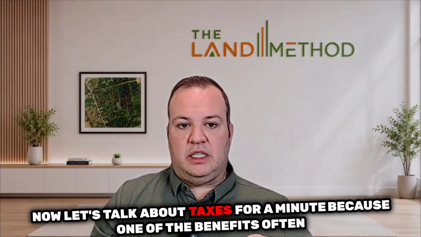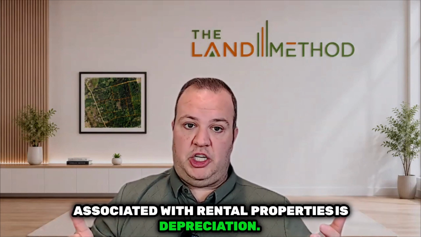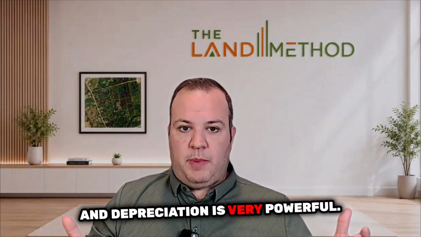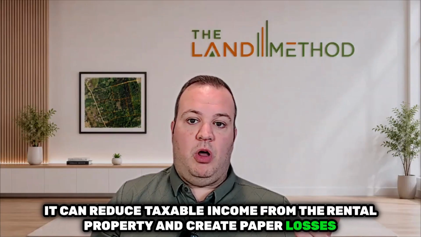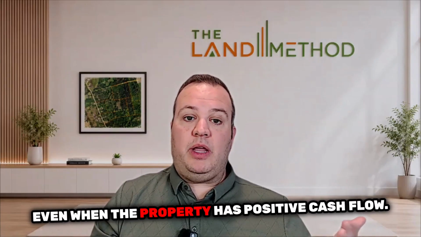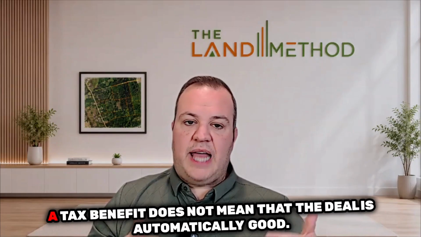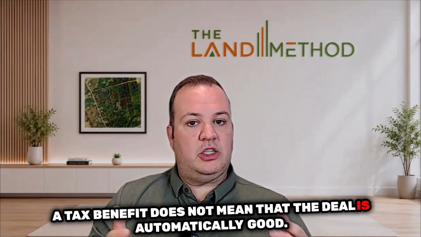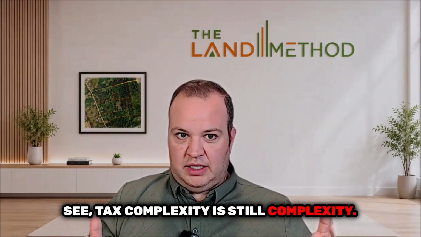Now, let's talk about taxes for a minute, because one of the benefits often associated with rental properties is depreciation. And depreciation is very powerful. It can reduce taxable income from the rental property and create paper losses, even when the property has positive cash flow. But this is where people need to be careful. A tax benefit does not mean that the deal is automatically good. See, tax complexity is still complexity.